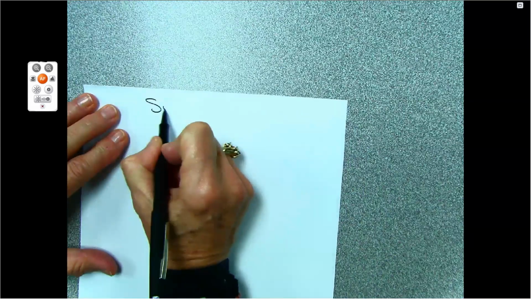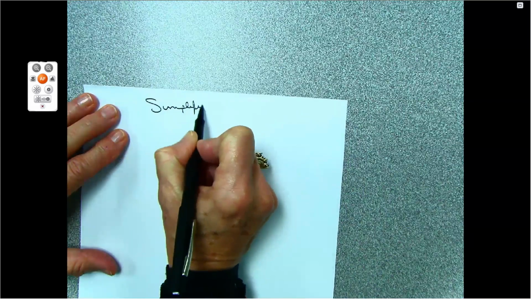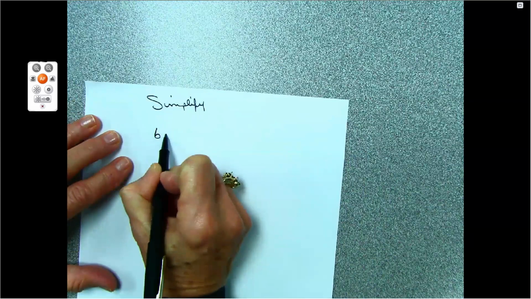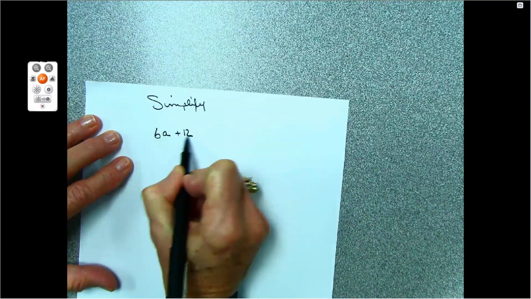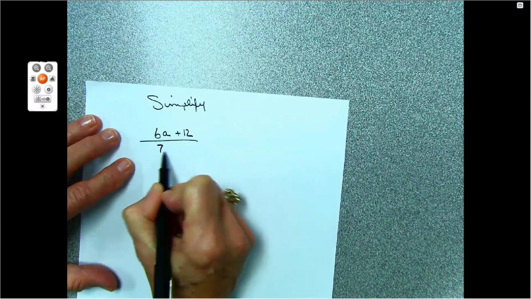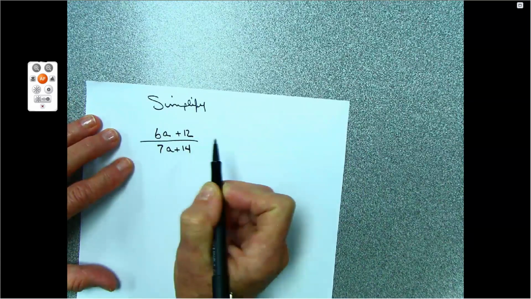Now we're asked to simplify (6a + 12) divided by (7a + 14).